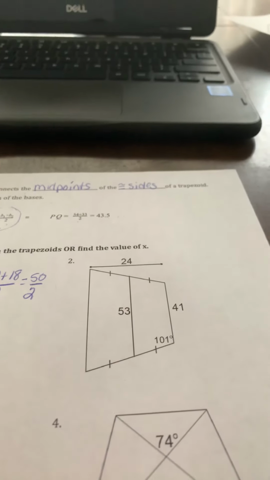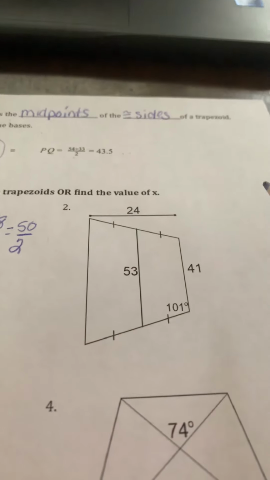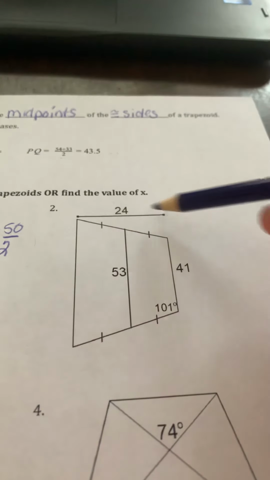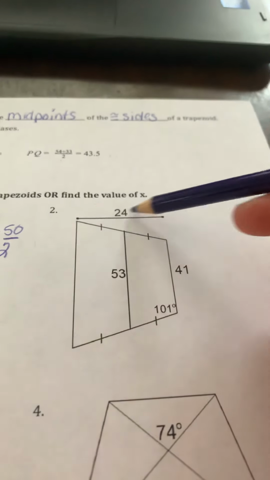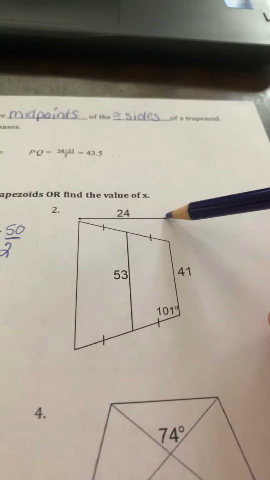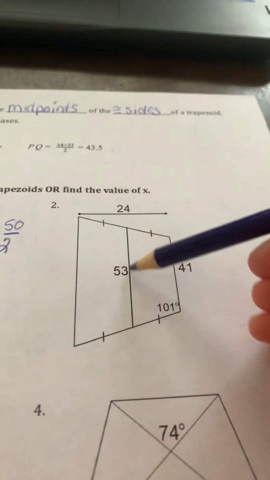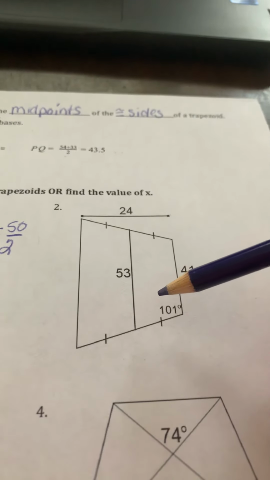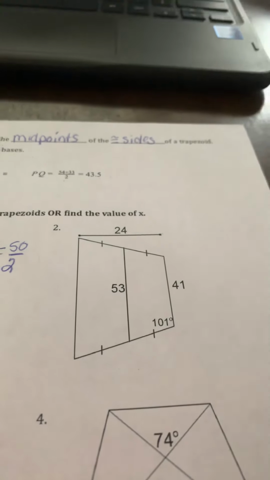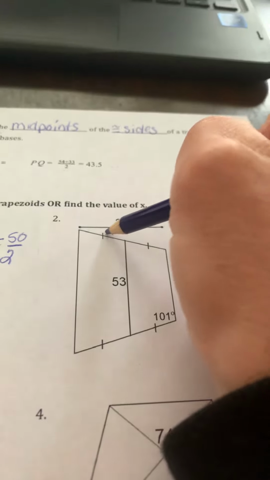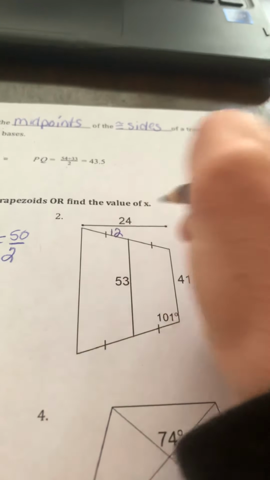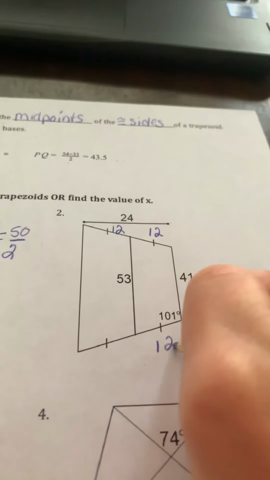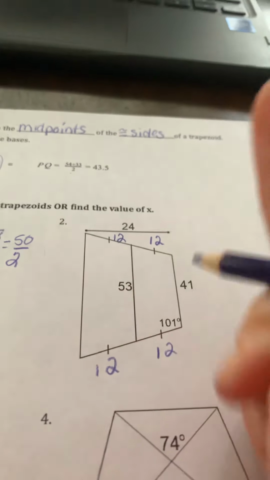Now for this one, we have this whole piece here. It says this whole side equals 24. But as you could see, this mid-segment cuts it into 2 equal parts, which means that if this is 24, this is then going to be 12, this is going to be 12, this is going to be 12, and this is going to be 12.